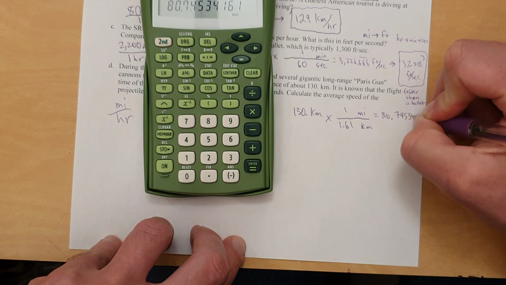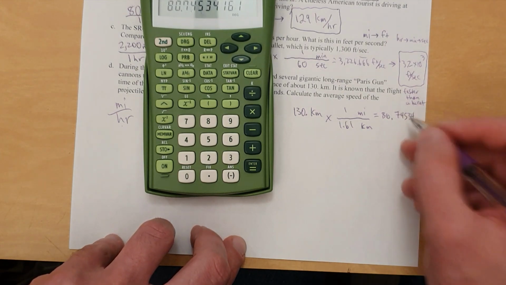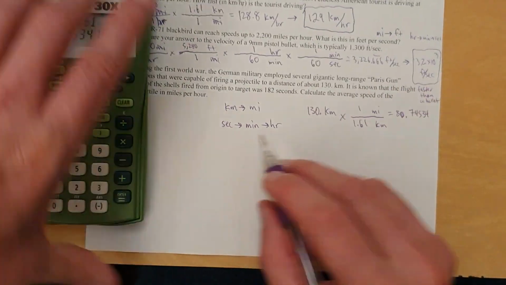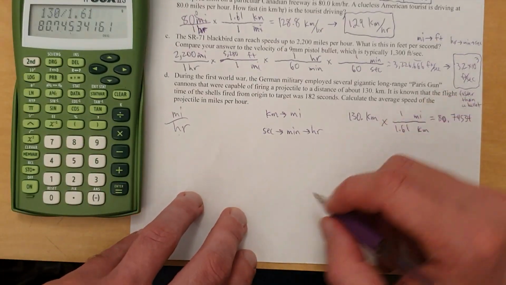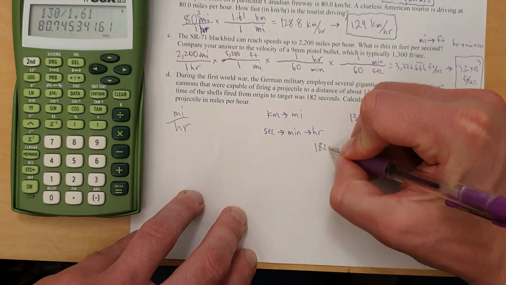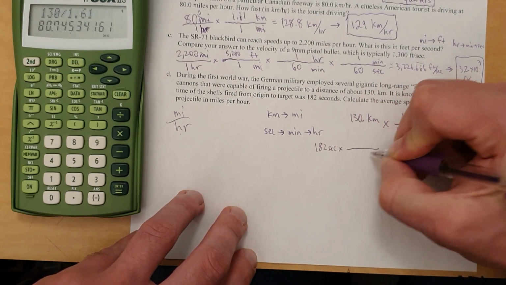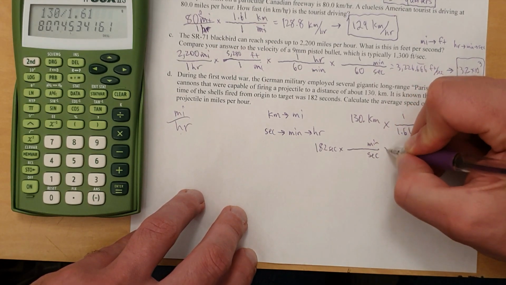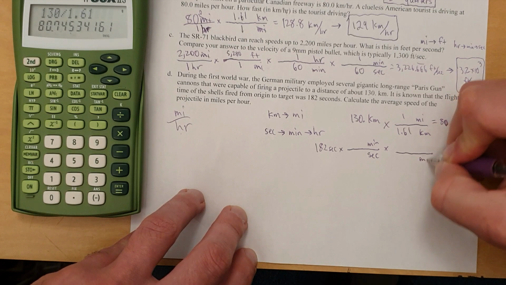And there's more, but I'll just leave it there because there's no way we're going to need that many significant figures. As for the seconds to minutes to hours, that is going to be 182 seconds times, let's see, from seconds to minutes times from minutes to hours.